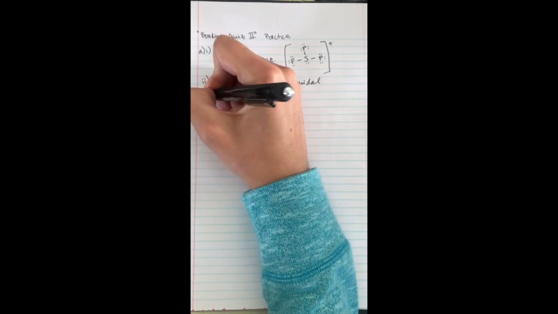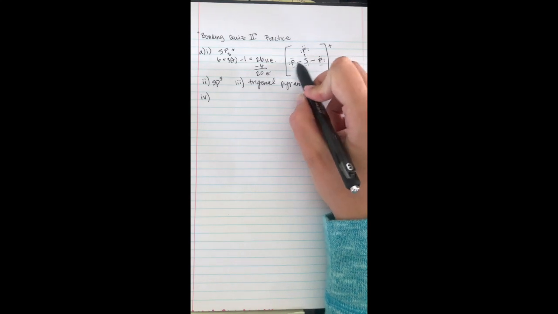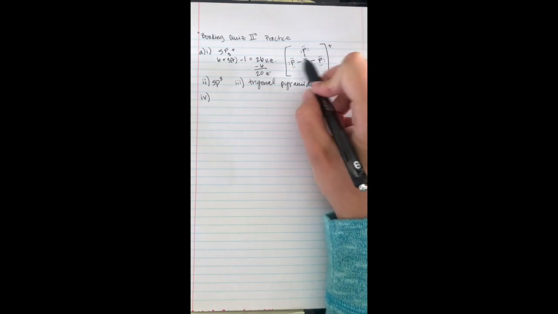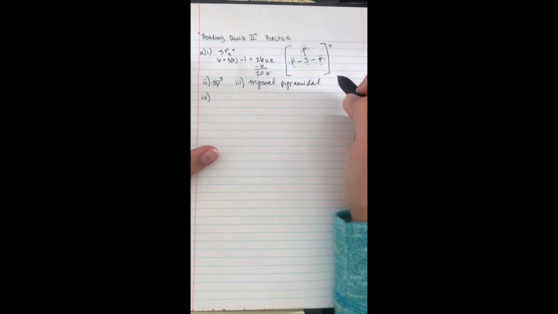Okay, and then the last part in A, part 4, asked to predict whether the FSF bond angle, this bond angle right here between the S's and the F's, is larger than, equal to, or smaller than 109.5, and we have to justify our answer.